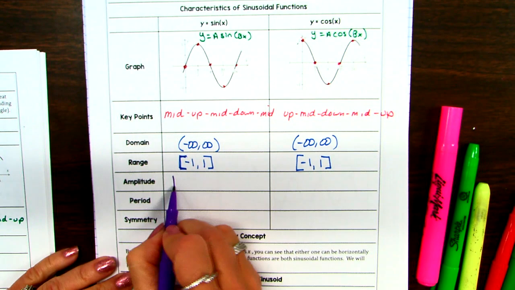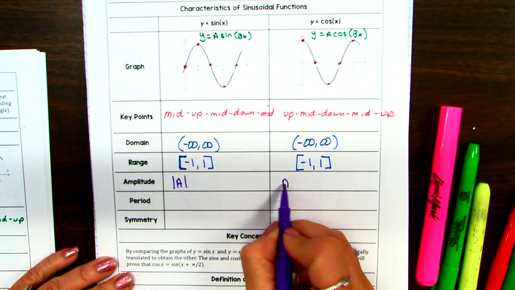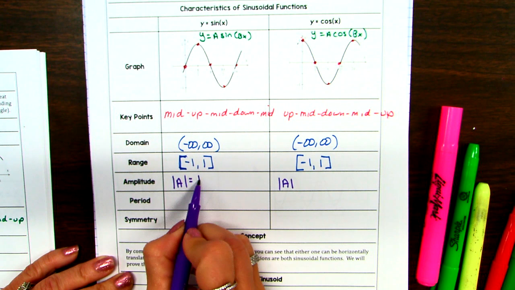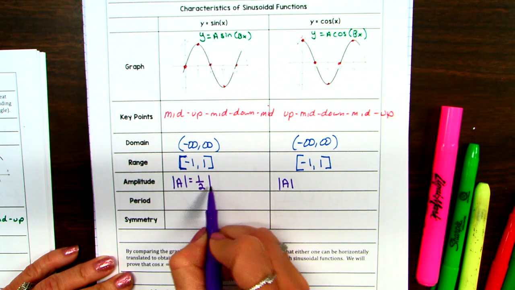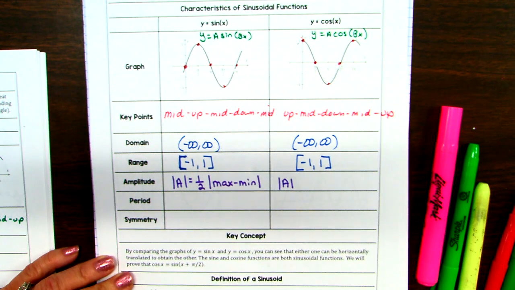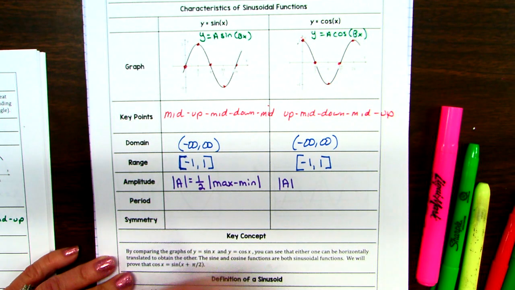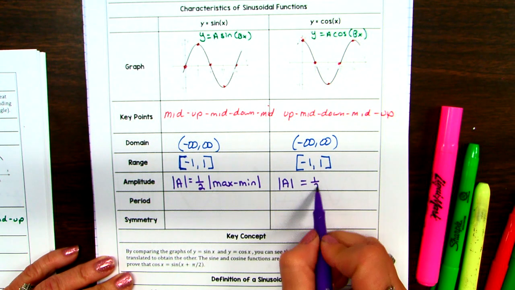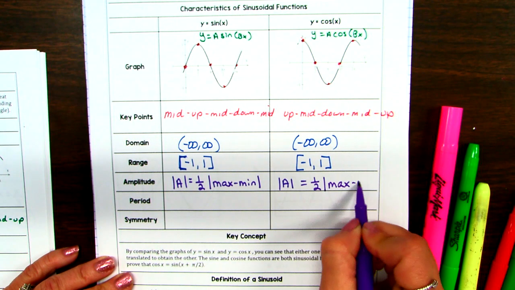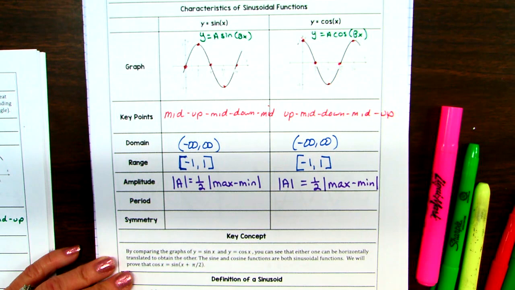Amplitude is the absolute value of A for both of them. And we have a formula for amplitude, which we haven't used a whole lot. We haven't had to. Well, I'll reintroduce it to you again when we get to it. But we've had pretty easy ones. Even when the amplitude requires the formula, it's still not difficult. You just have to know the formula.